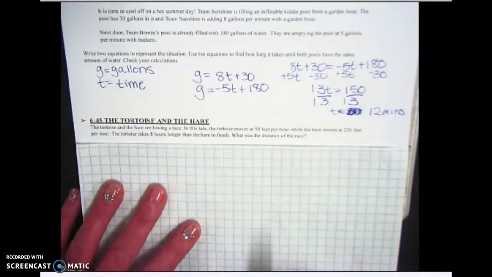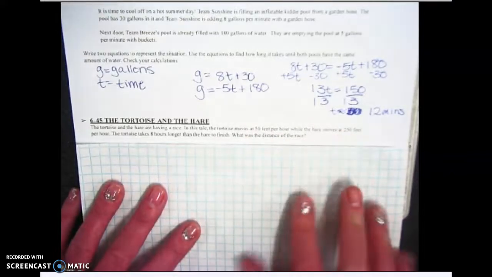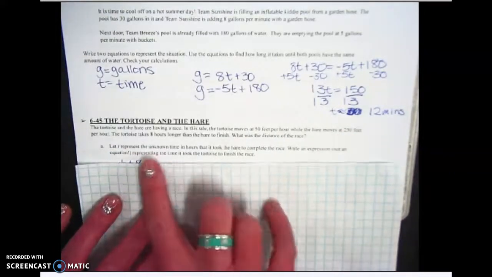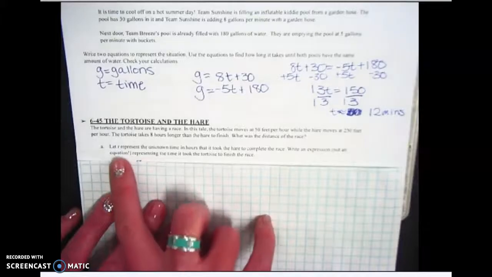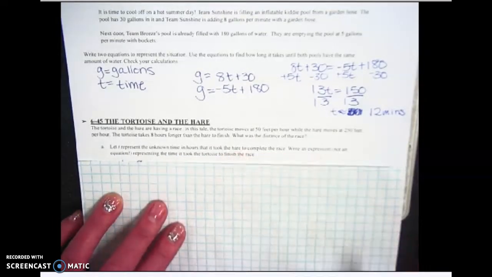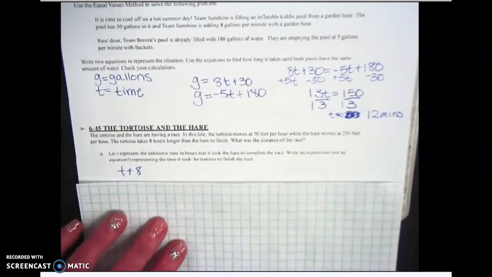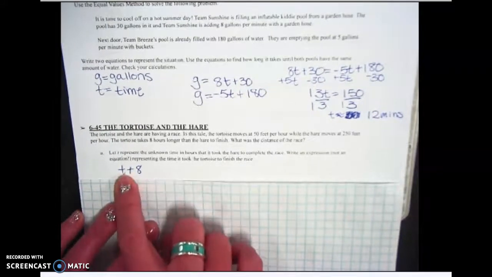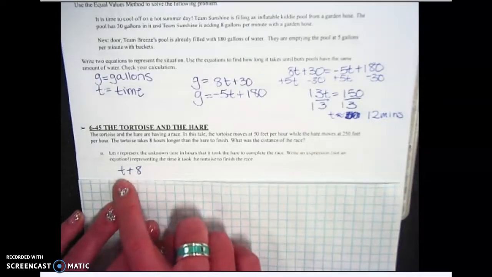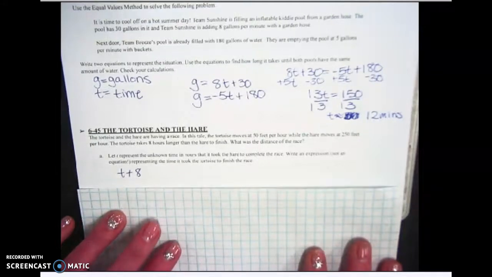Okay, so if one is going at 50 feet per hour and one is going at 250 feet per hour, we're going to write an equation for each of them. Let t represent the unknown time in hours it took to complete the race, and write an expression representing the time it took the tortoise to finish the race. So this one took t plus 8. Whatever time it took the hare to finish, plus 8 more hours. That tortoise was really slow, right?